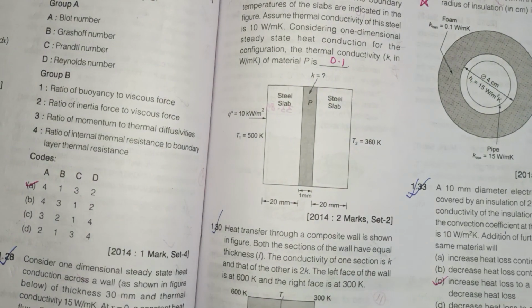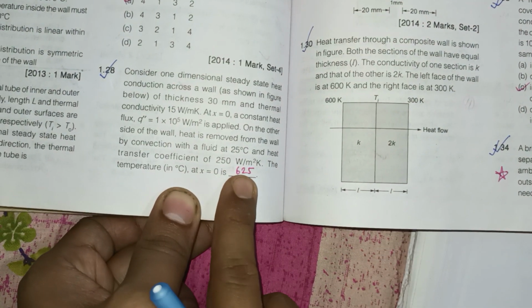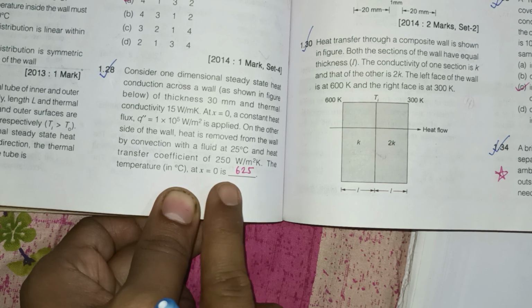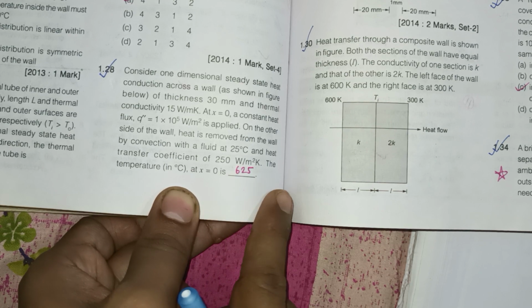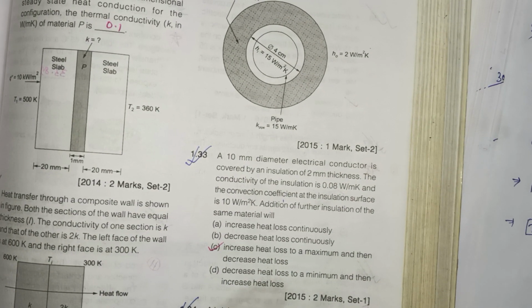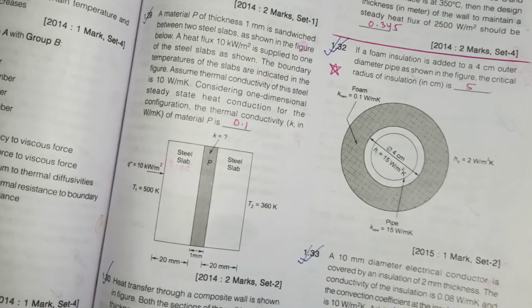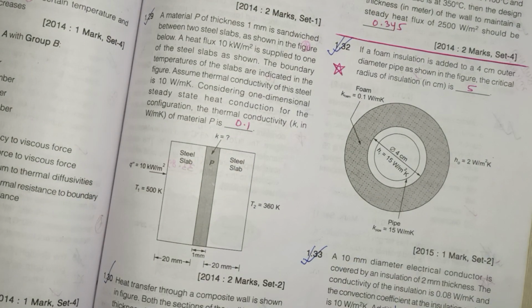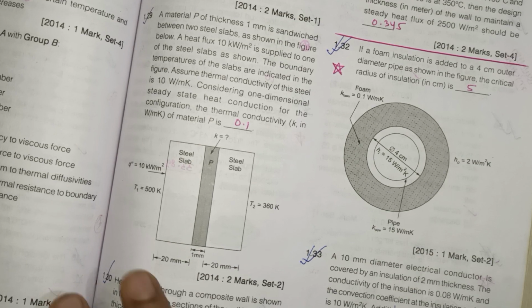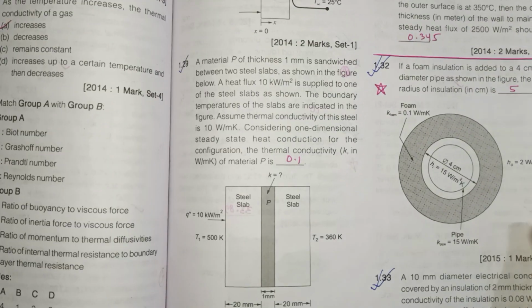So question number 28, this is 625 degrees Celsius. Okay, so the next question, 29. So this is the question here. This question is very, very important. Okay, what is this question?